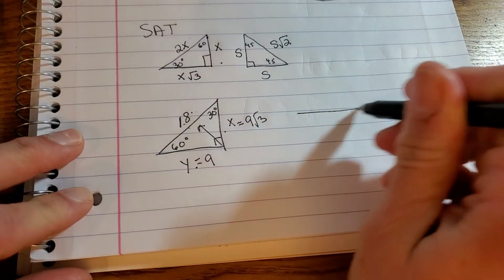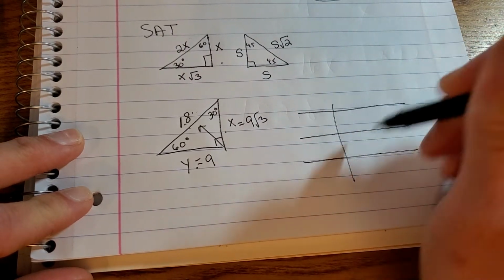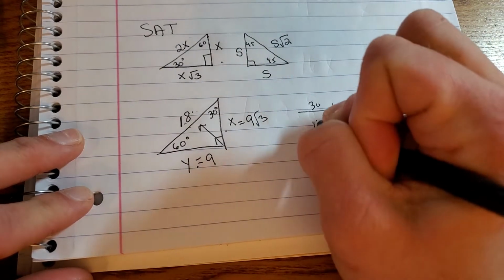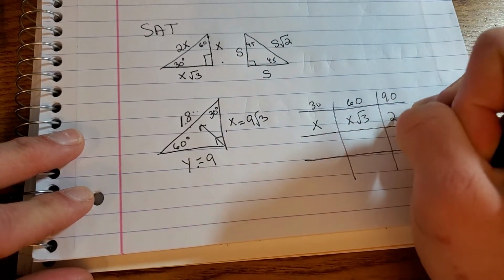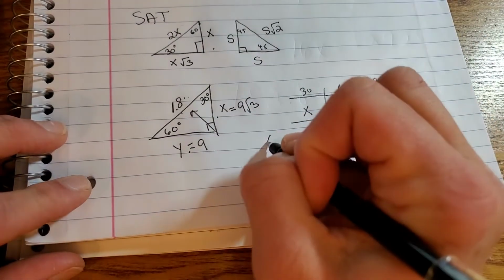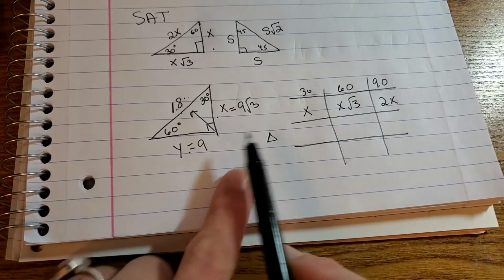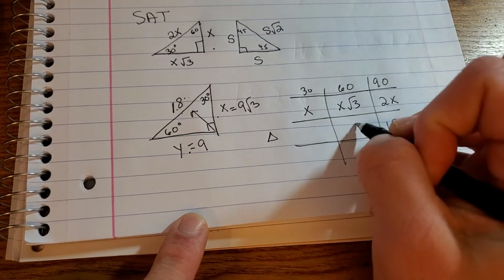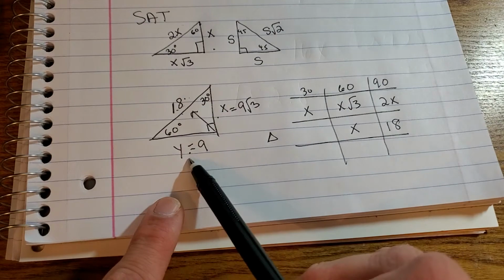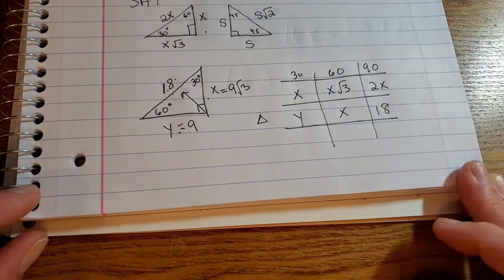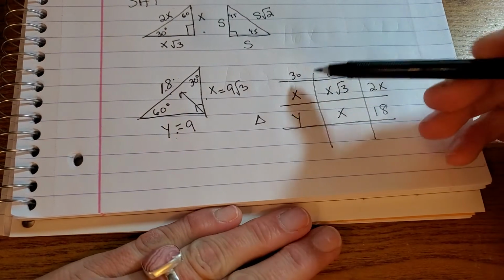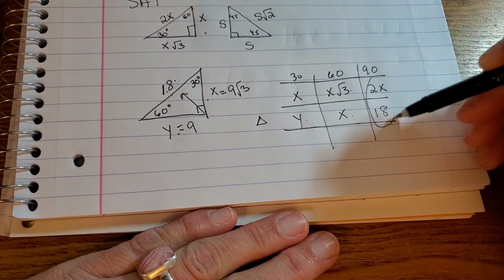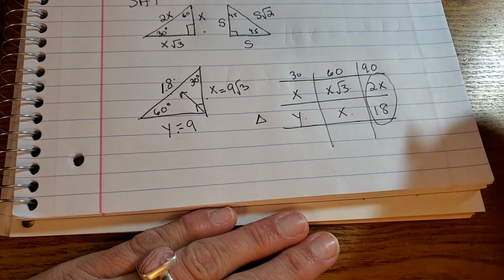Now, depending on if you liked the tic-tac-toe method, you could have done it this way as well. So you have x, x root 3, and 2x, and then this is what's on your triangle. My across from my 90 is 18. Across from my 60 in this case was x, and across from my 30 was y. So here, x equals y doesn't help me. x root 3 equals x doesn't help me, but I do have an equation right here: 2x equals 18.